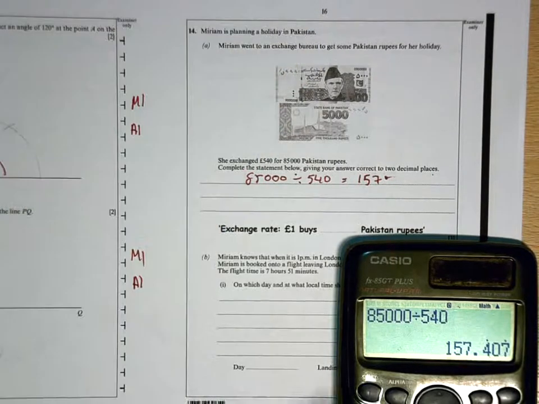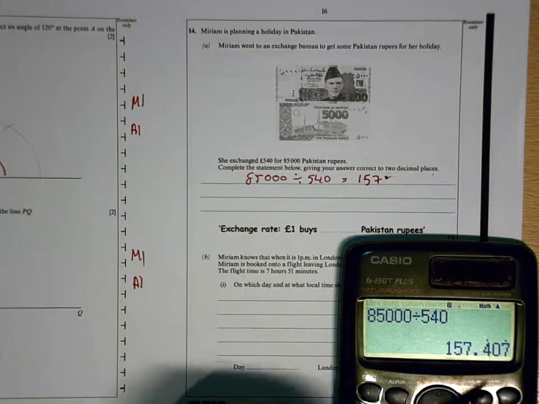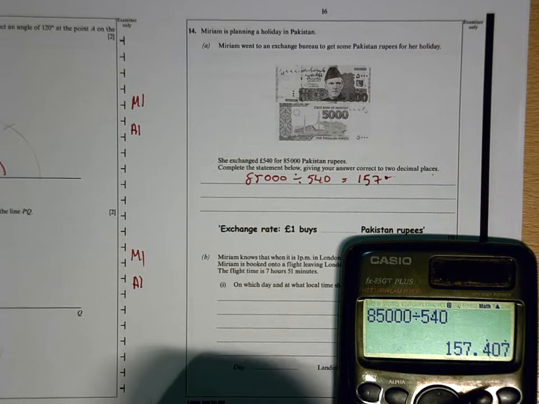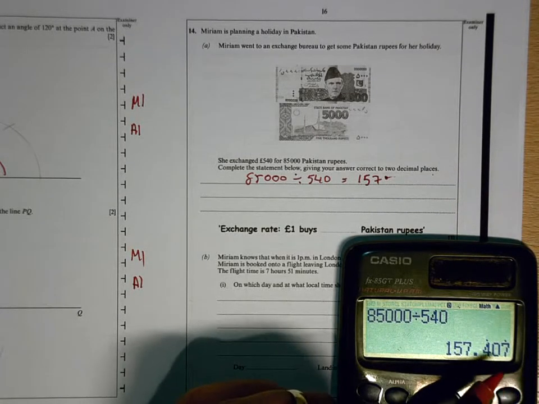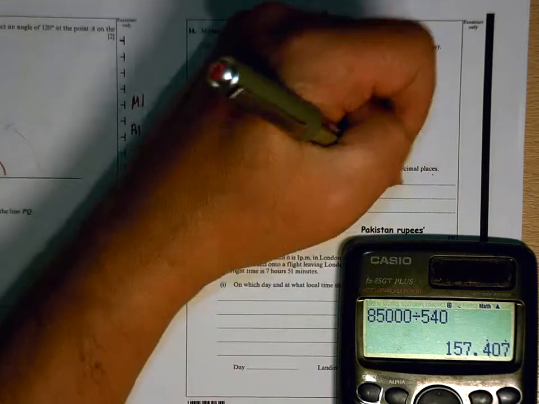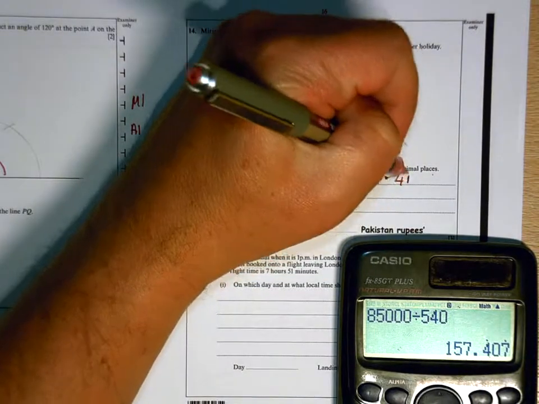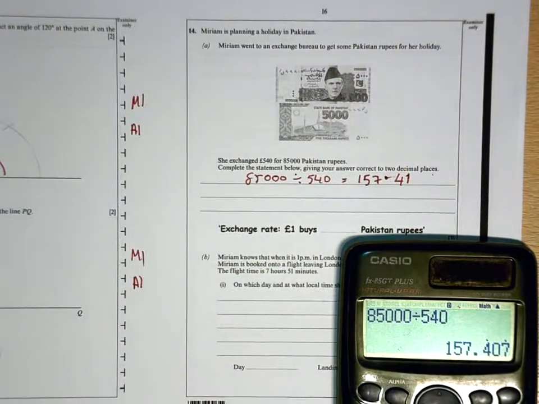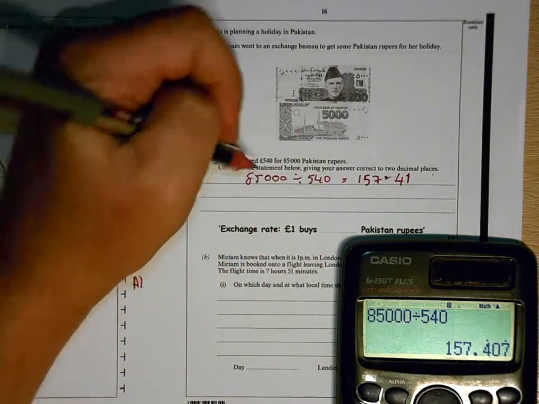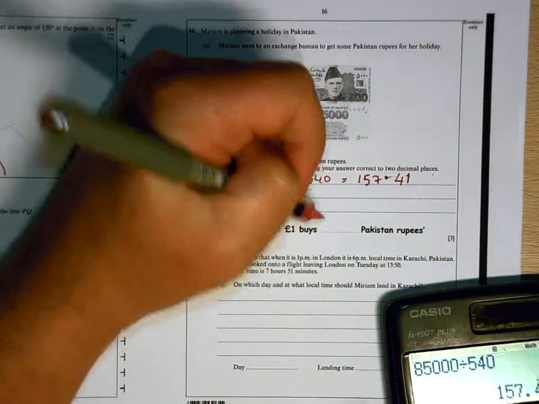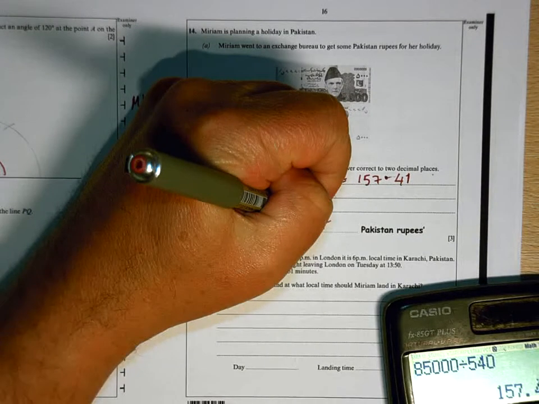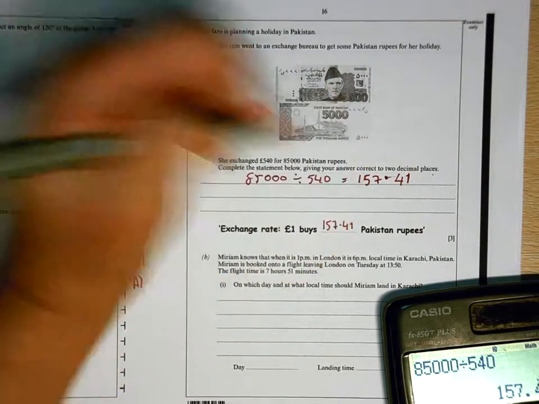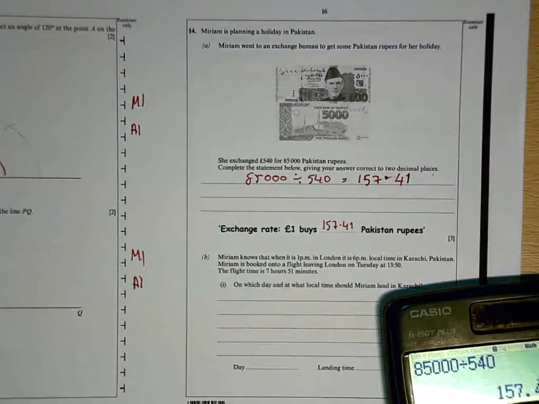Then we want 2 decimal places. So the 2 decimal places is 40, but you need to look at the next digit along to see if it's 5 or more, because if it is, it rounds up to the next one, which is 41. And because that is a 7, that's what we get. So £1 buys 157.41 Pakistani rupees.